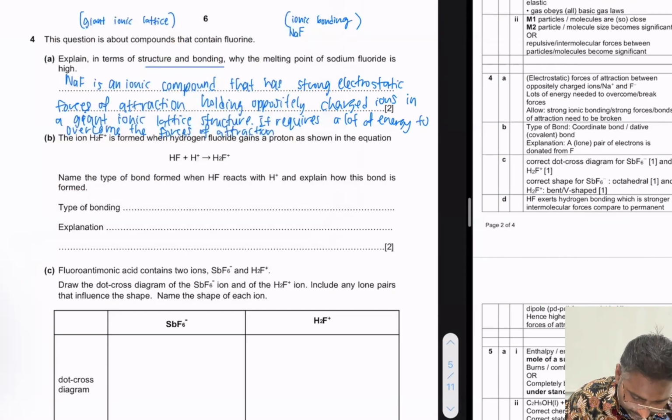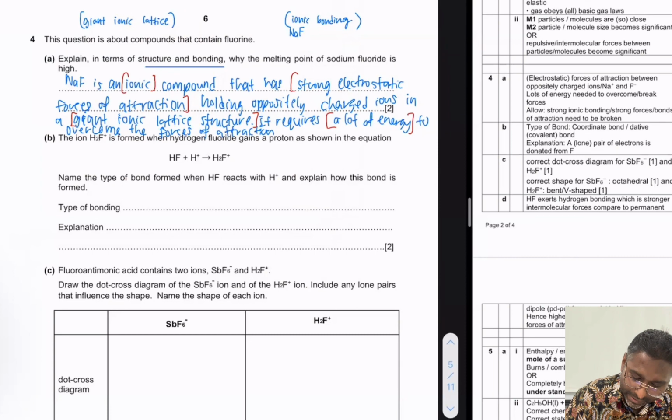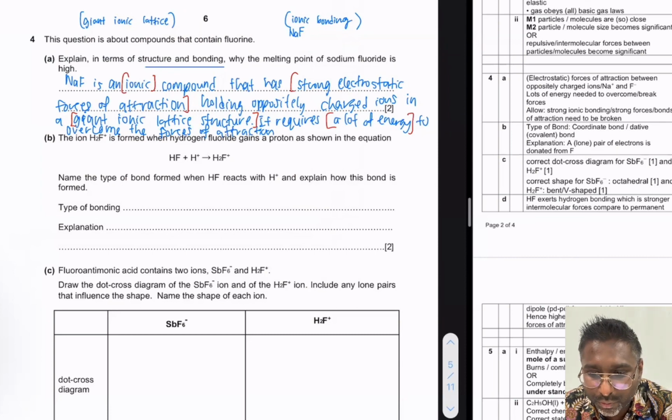In this case, I just want to summarize what is important here. It is an ionic compound. It has strong electrostatic forces of attraction. And I also feel that giant ionic lattice structure is important to be mentioned. But the answer focuses more on strong electrostatic forces of attraction, and it requires more energy to break them. So this is a complete answer, if you want to answer this.